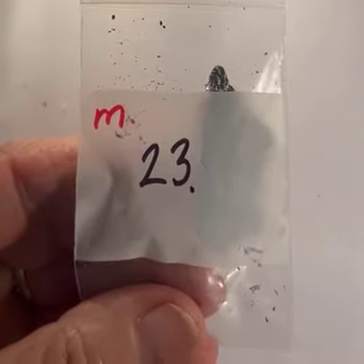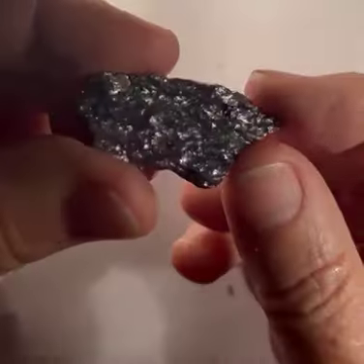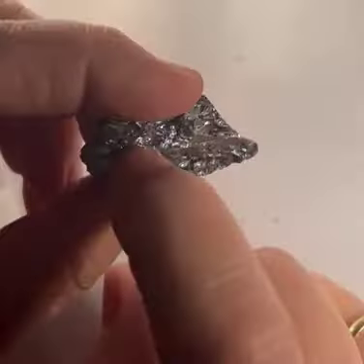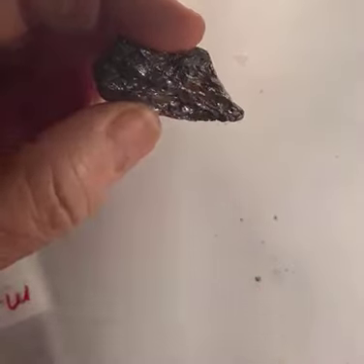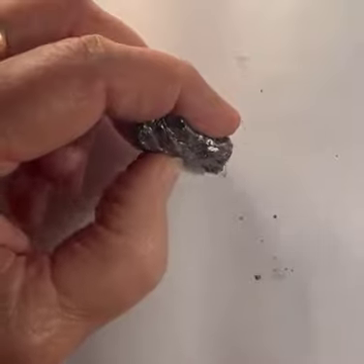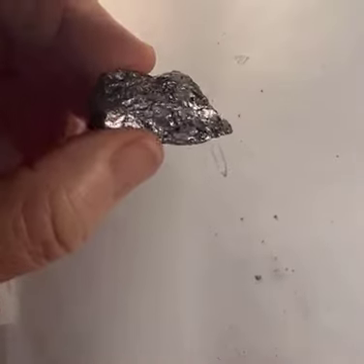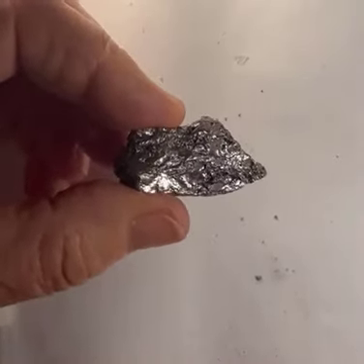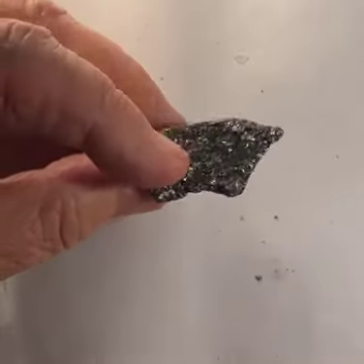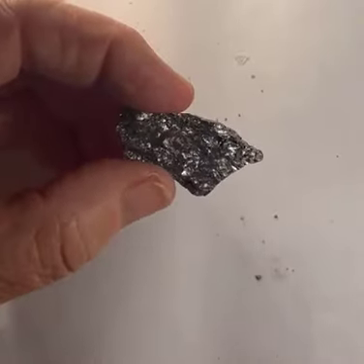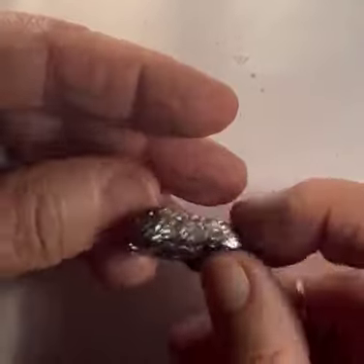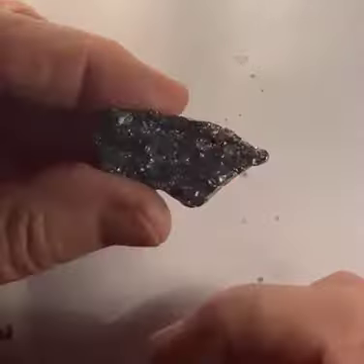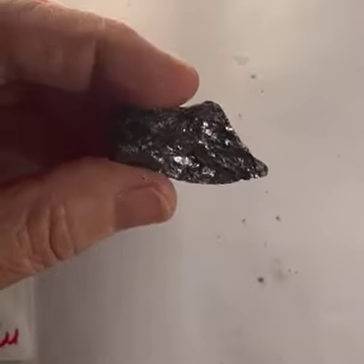Number 23 is the graphite. Let me take it out. So the graphite is extremely soft. It's 1 on the hardness scale, so you can really easily, look, my nail became dark gray. So it has a very good streak, dark gray. That's why we can use it in the pencil. It's very smooth and soft, and it colors your hand right away. So that's graphite.